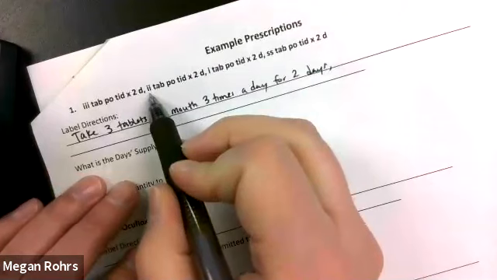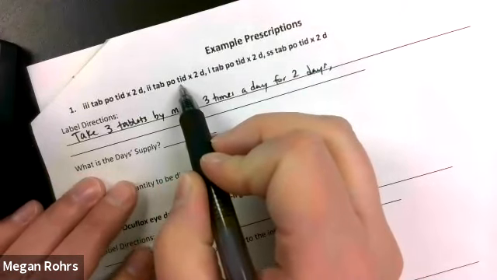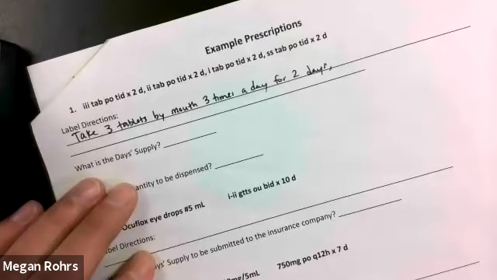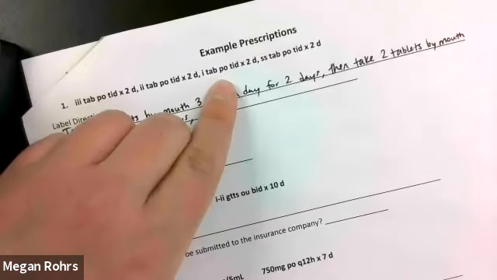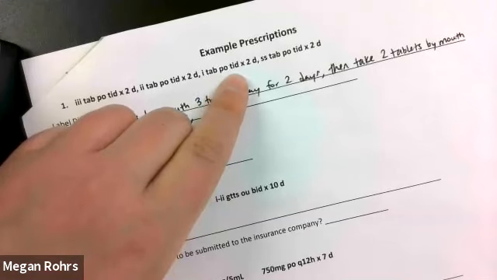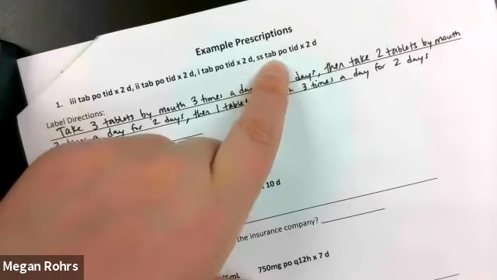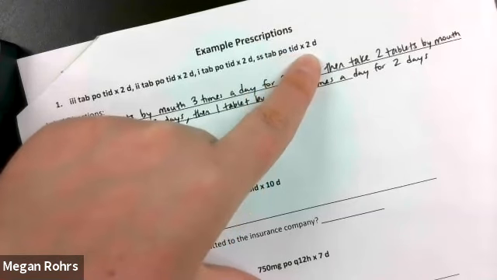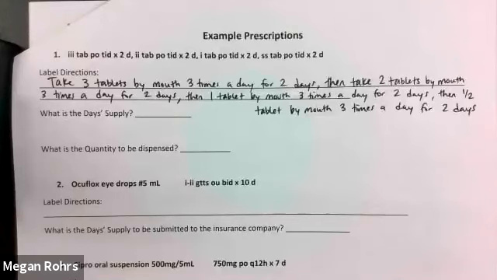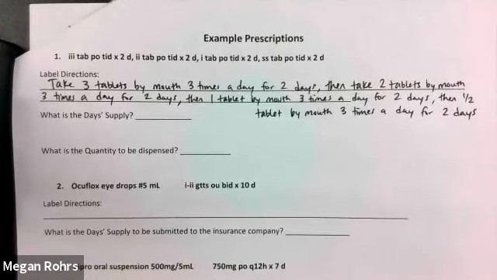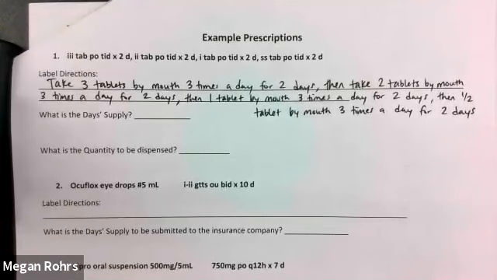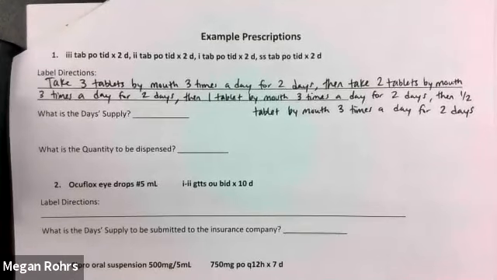Then the next part of the sig, we have 2 tablets by mouth 3 times a day for 2 days. Then we have 1 tablet by mouth 3 times a day for 2 days. Then 1/2 a tablet by mouth 3 times a day for 2 days. Okay, so we have our extremely long sig here. Now this is common with drugs like prednisone when you need to taper down the dose slowly over time. That's because it's a steroid medication.